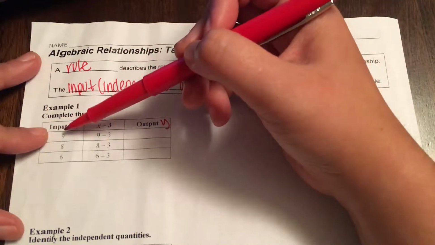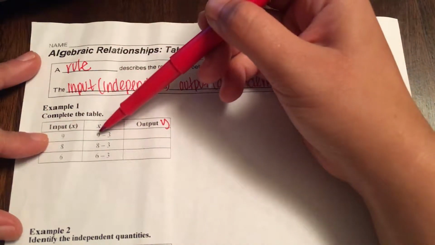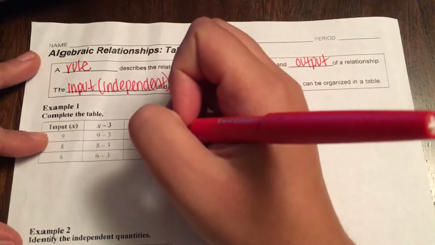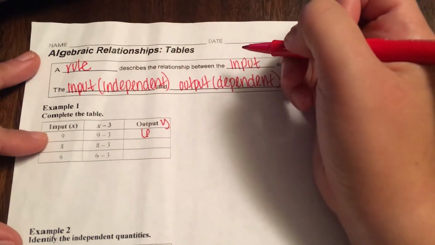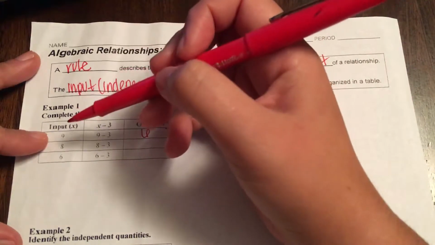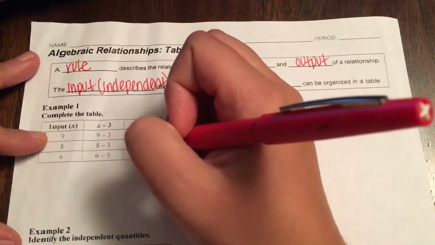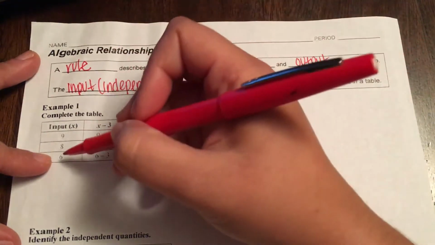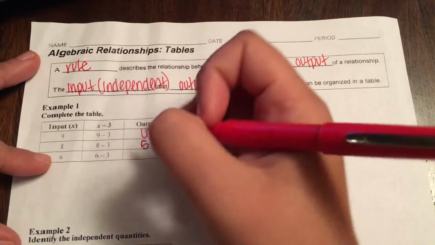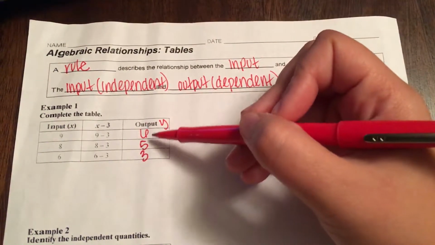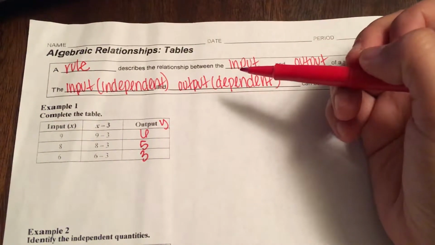So we're going to start with the input, which is 9. And we're going to subtract 3. 9 minus 3 is going to be 6. Then we have 8 minus 3 is going to be 5. And 6 minus 3 is going to be 3. So our outputs are going to be 6, 5, and 3.